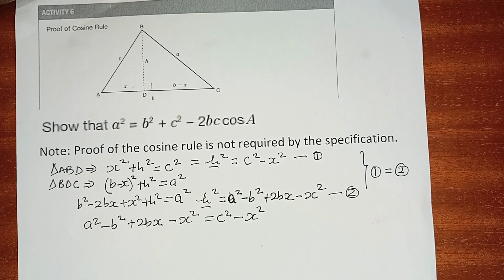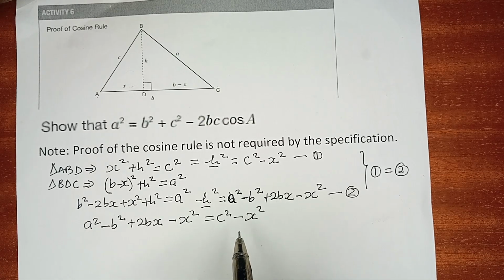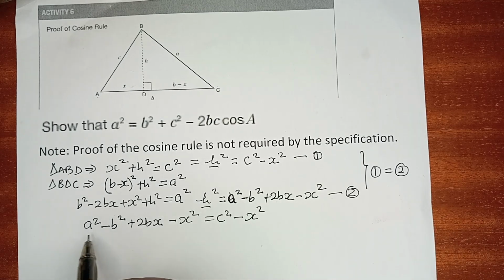And as such, let's probably try to make a squared the subject of the formula.